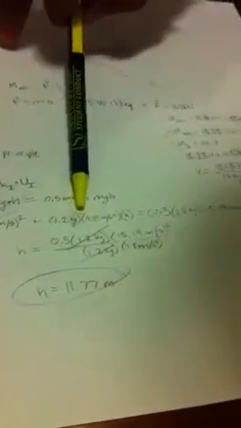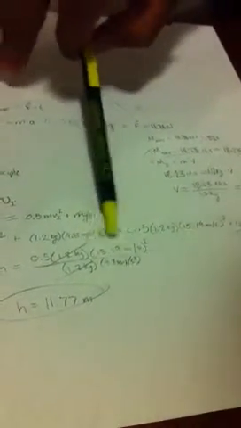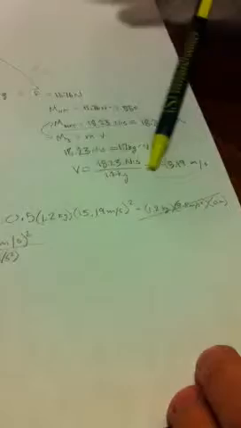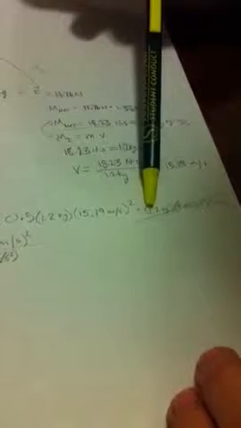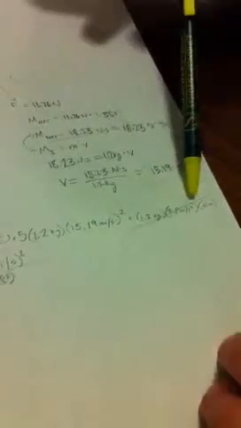Plus 1.2 kilograms times your gravity, which is 9.8 meters per second squared, times height, which you don't know, that's what we're looking for, equals 0.5 times 1.2 kilograms times 15.19 meters per second squared. That's the velocity we found earlier, plus 1.2 kilograms times 9.8 meters per second squared times 0, because when it's in your hand the height is 0. That was the initial potential energy, so that cancels out.